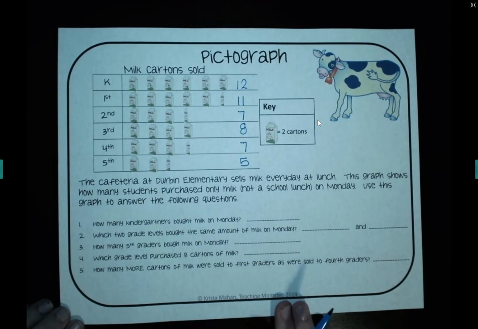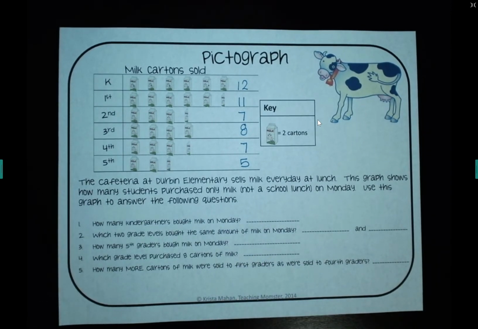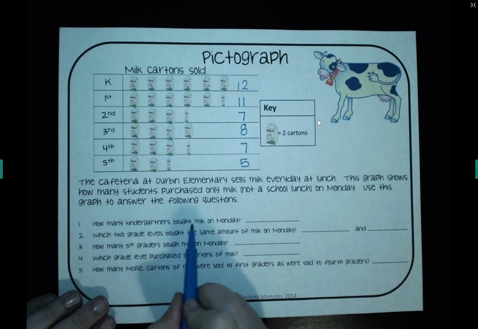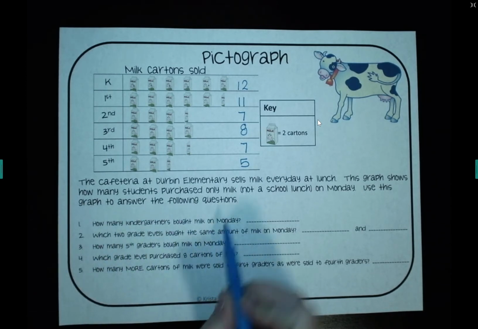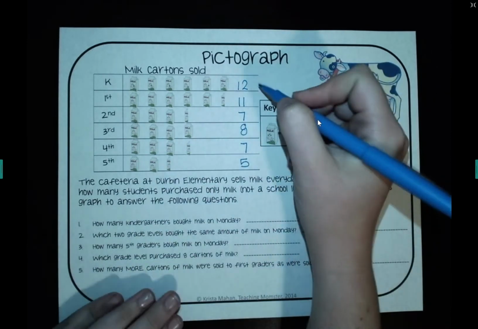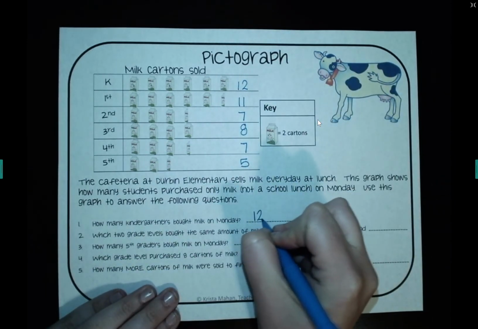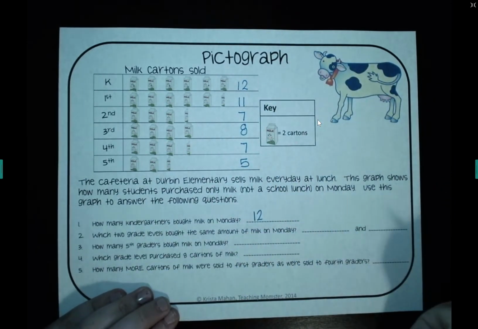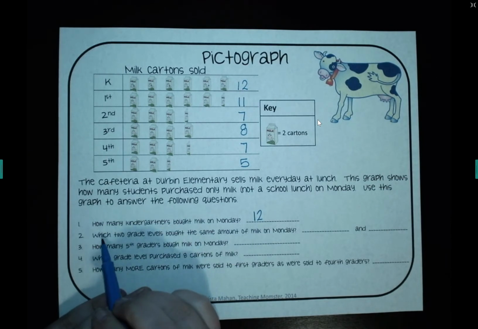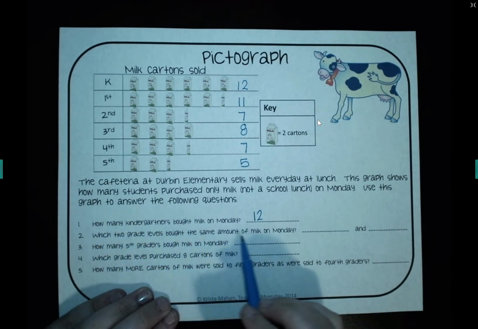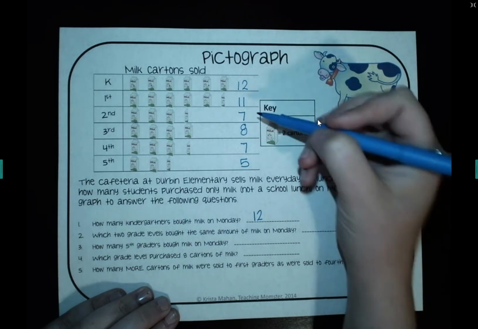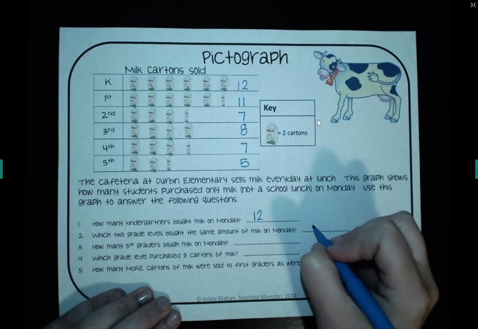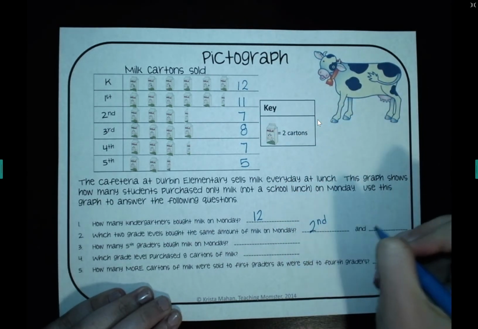So let's go ahead and answer these questions using our pictograph. How many kindergartners bought milk on Monday? Well, now that we've put all these numbers here, all we have to do is look up here and go 12 instead of counting again and again. Number 2, which 2 grade levels bought the same amount of milk on Monday? We have 2nd and 4th.